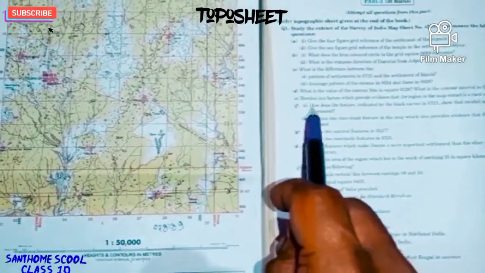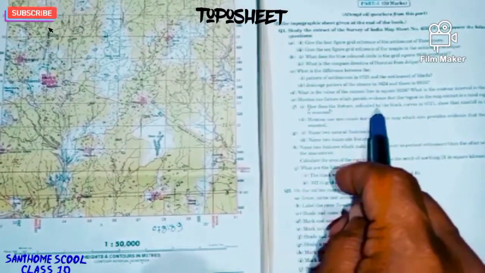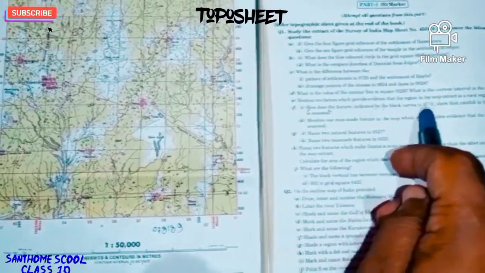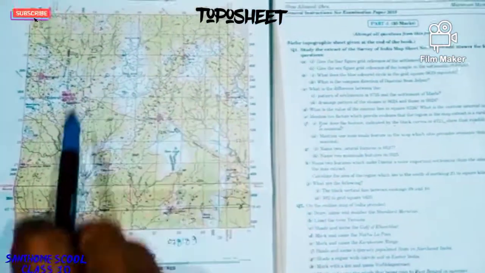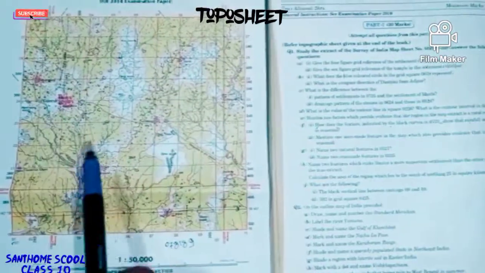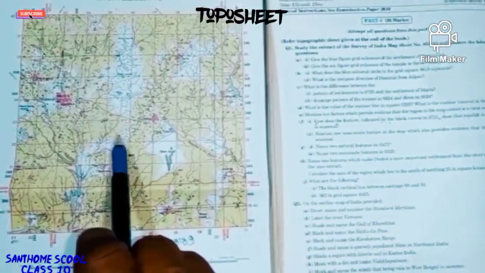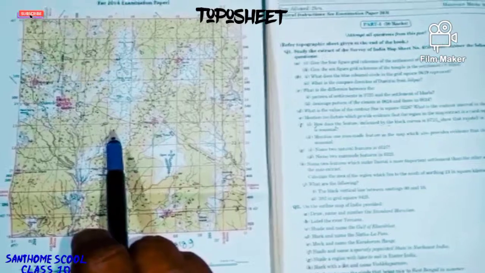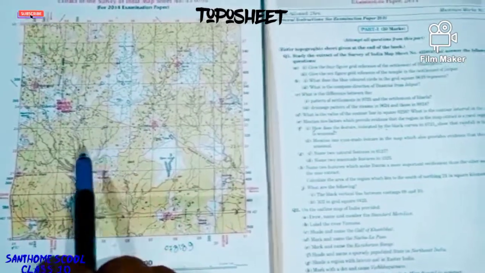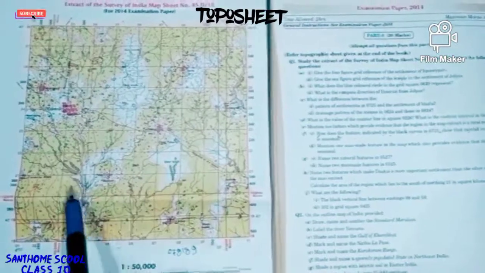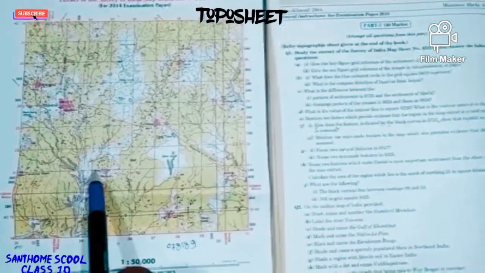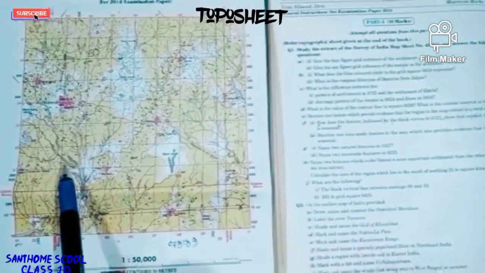Next question, mention two factors which provide evidence that the region in the map extract is a rural region. The first one, look at the roadways. We have discussed the roadways thoroughly. The majority of this map represents cart tracks. That is the first answer. Second, look at the color. The yellow color shows that the area is cultivated or agricultural area.